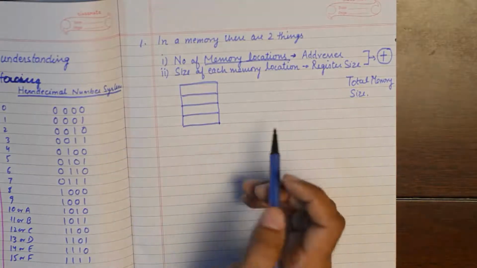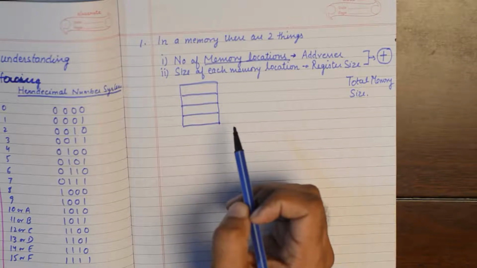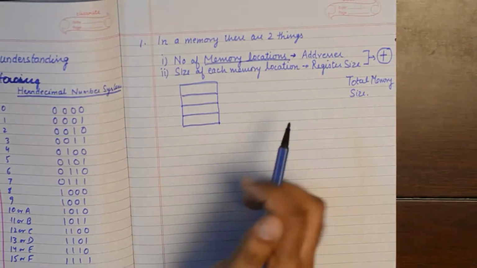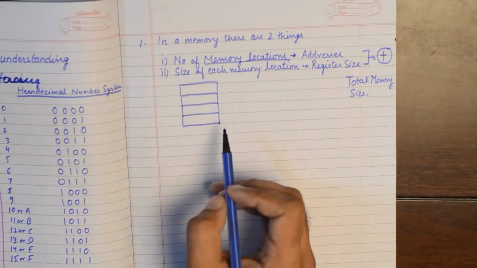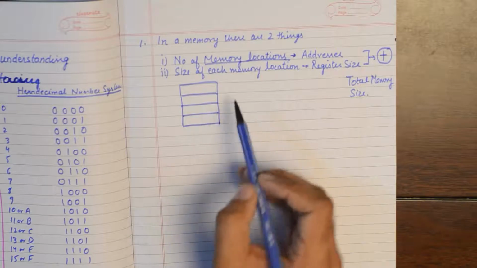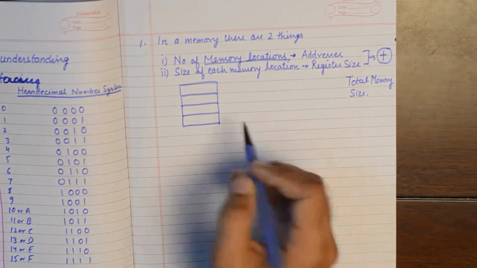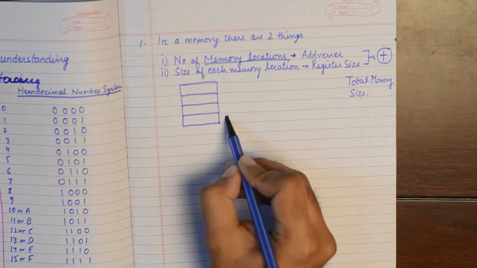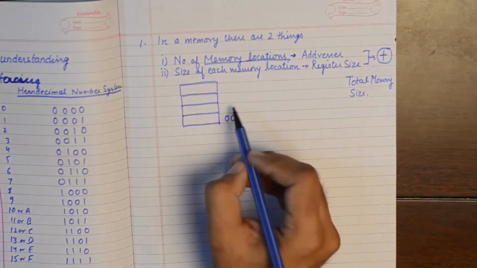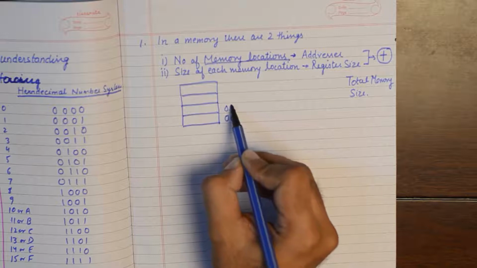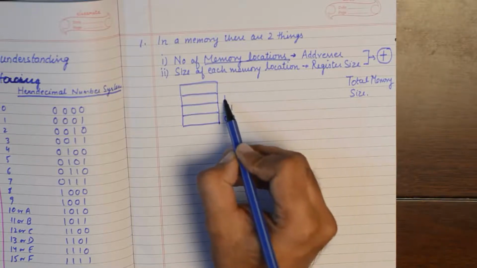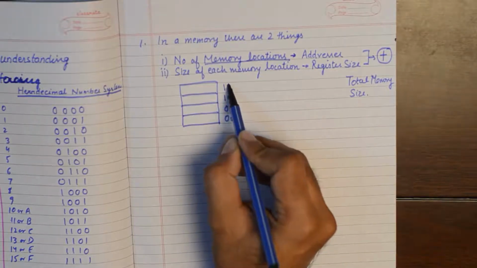Here is where the understanding of digital electronics will come into play, because 4 locations can be represented by 2 bits. The first location can be represented by the number 00, the next location by 01, then 10 and 11.